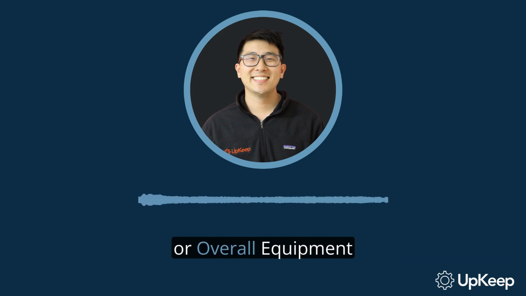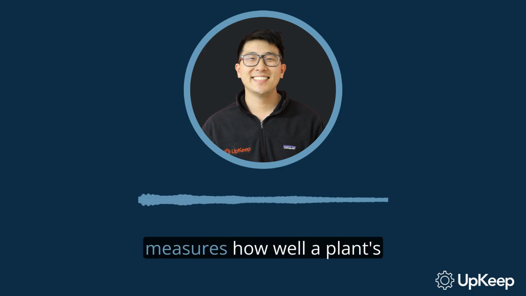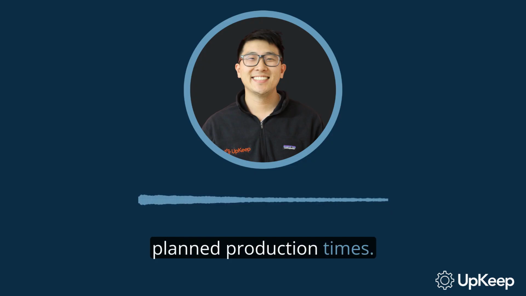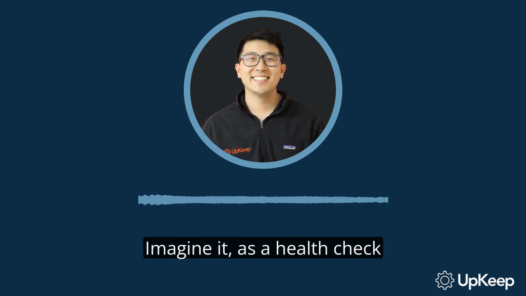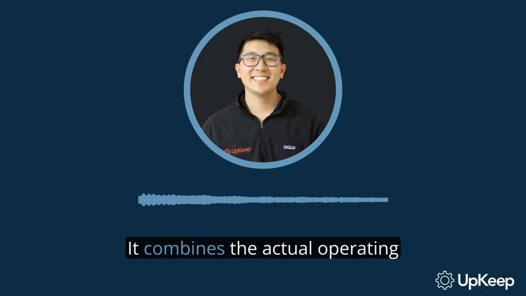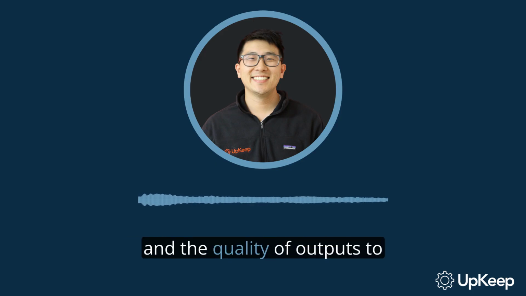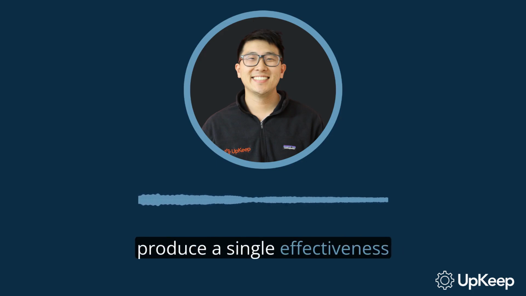OEE, or Overall Equipment Effectiveness, measures how well a plant's equipment is utilized during planned production times. Imagine it as a health check for your plant's machinery. It combines the actual operating time with performance efficiency and the quality of outputs to produce a single effectiveness score.